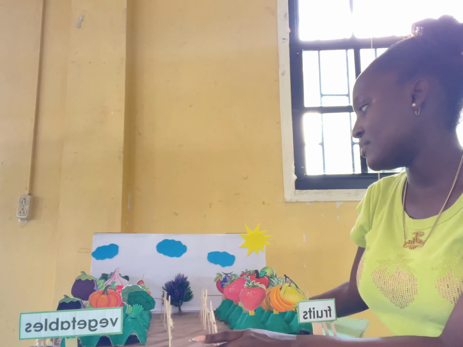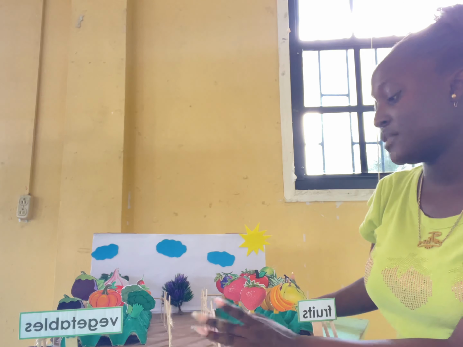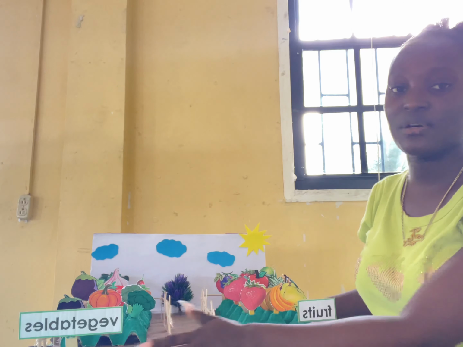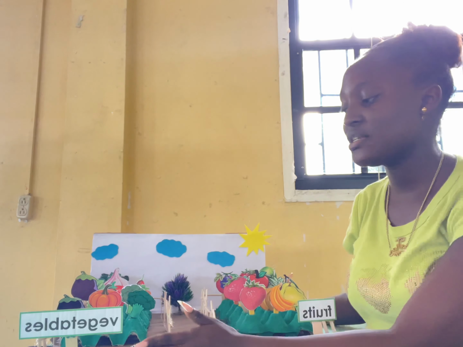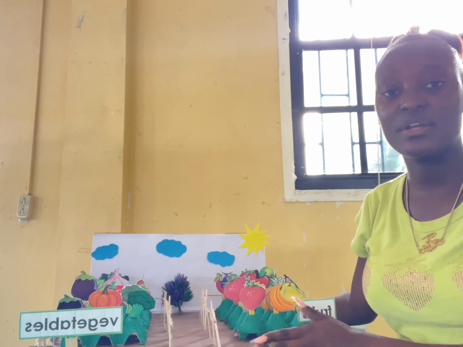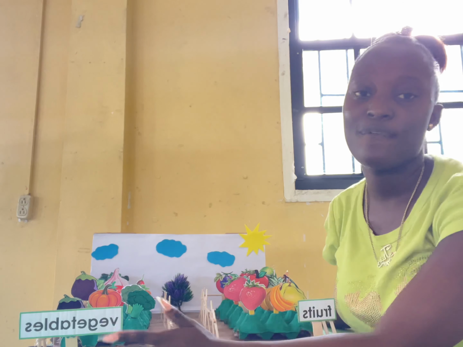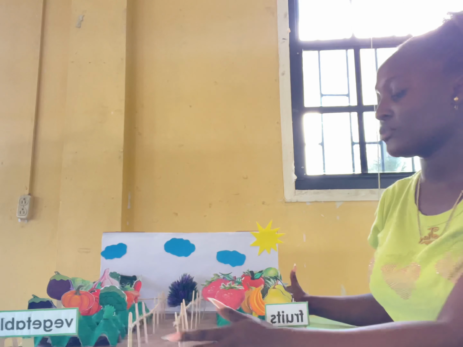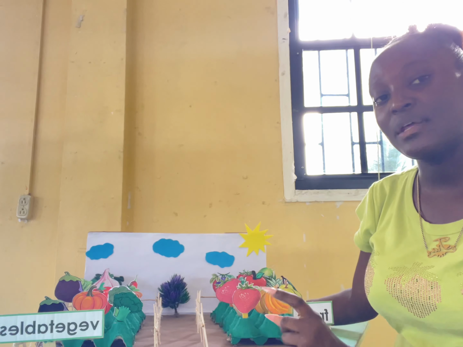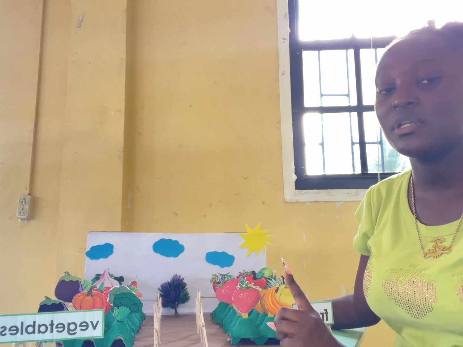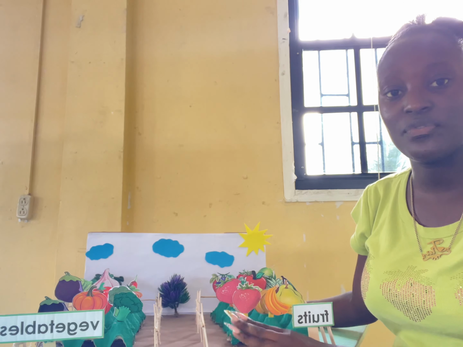So this diorama, as you can see, we have some vegetables and some fruits. Based on the pictures that I have here, we can tell that I'm looking at the fruit and vegetable farmer. So how can I use this to teach the given concept, the vegetable farmer?